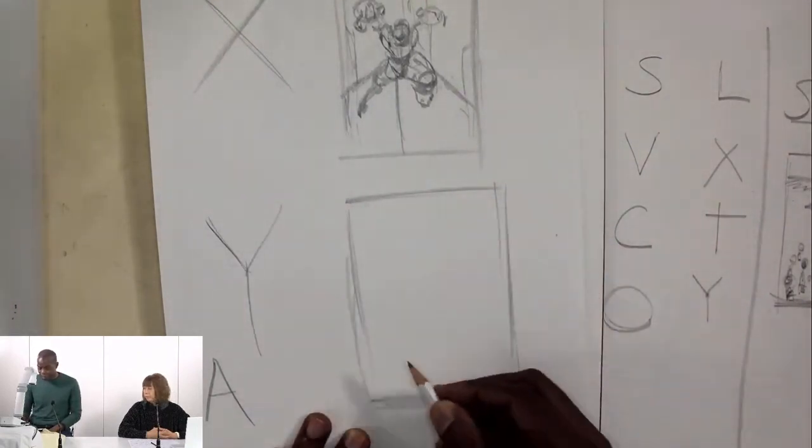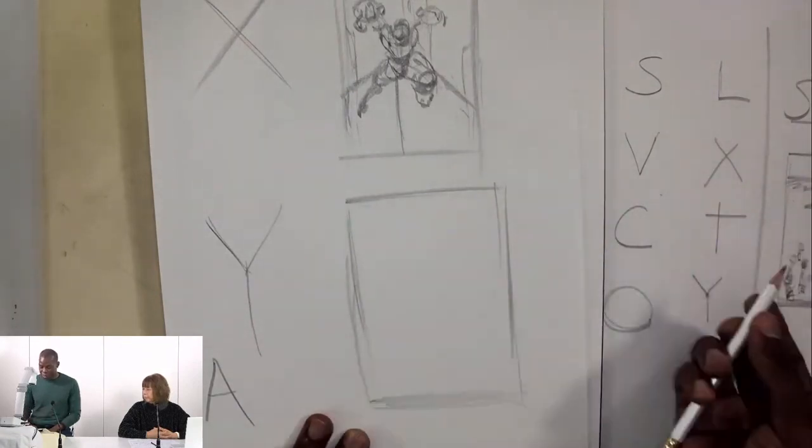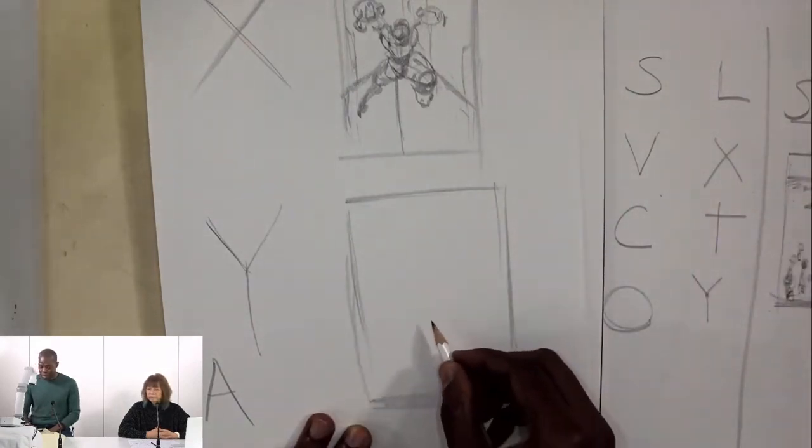And a lot of people who are copying Frank Frazetta use this a million times because it tends to work.